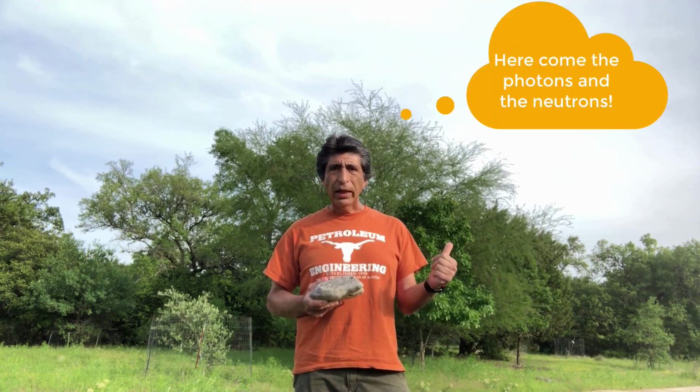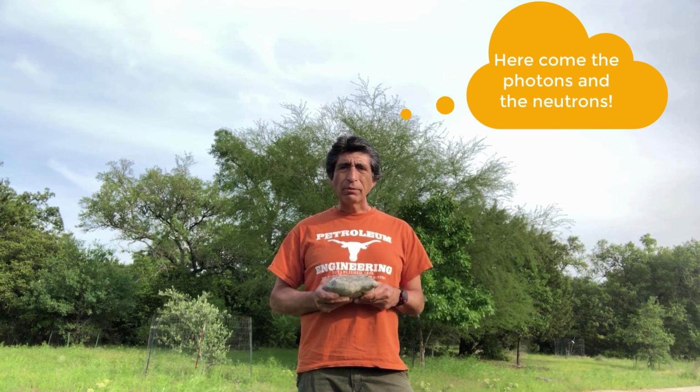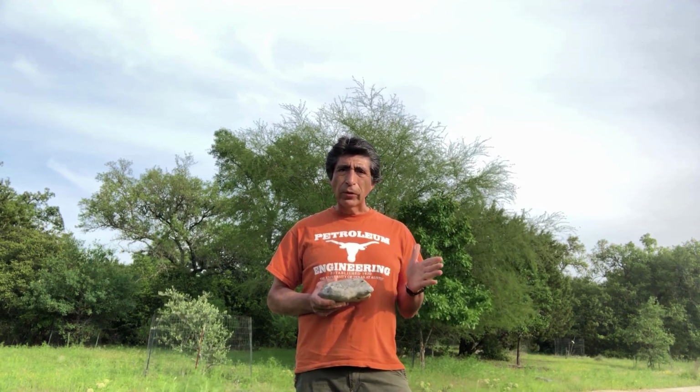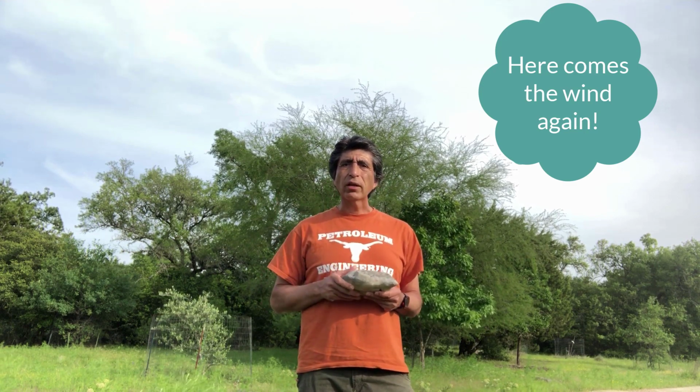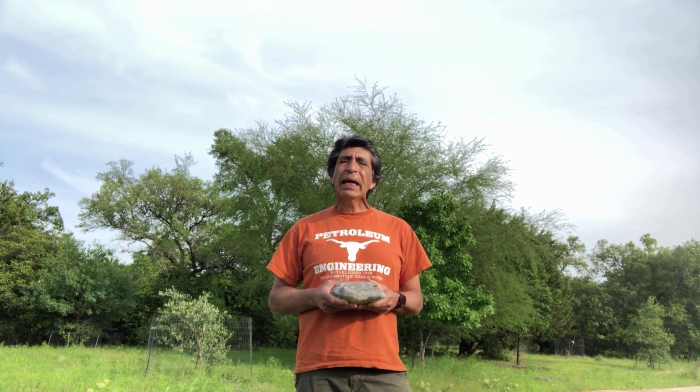To do that, we are going to make use of the physics principles behind the acquisition of density, photoelectric factor, and neutron borehole measurements. We're going to look at the phases of the measurements. We're going to look at the engineering of the measurements. We are going to look at the environmental corrections for the measurements. And we are going to look at the interpretation principles.